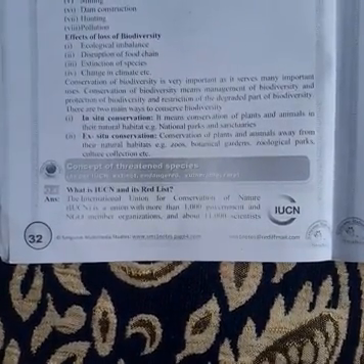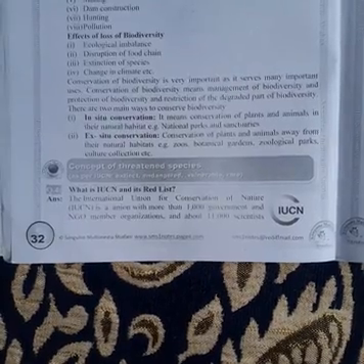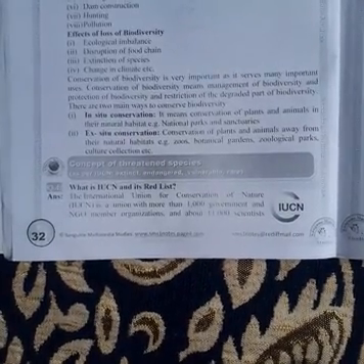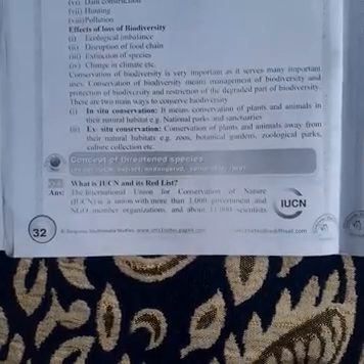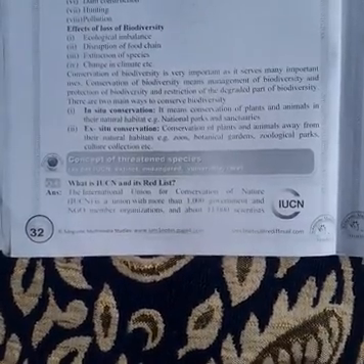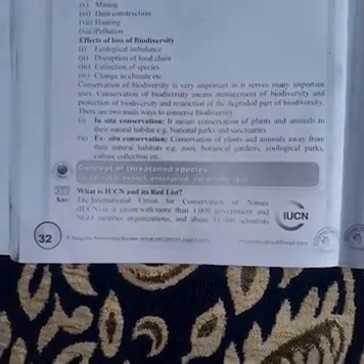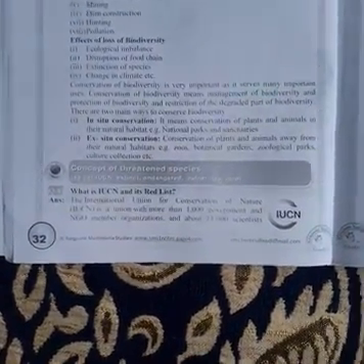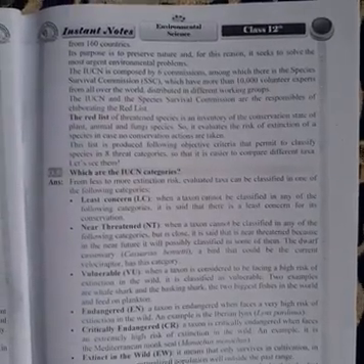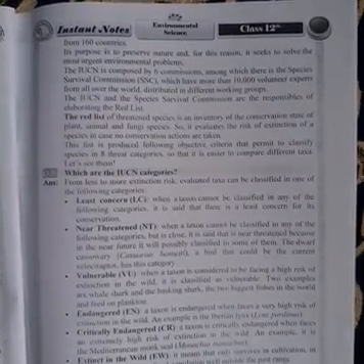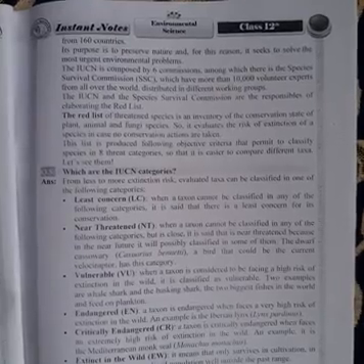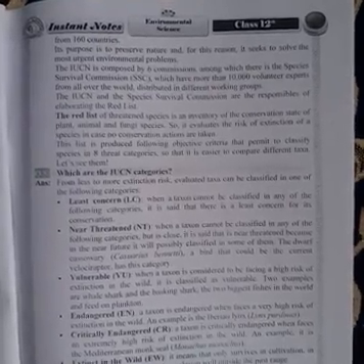The International Union for the Conservation of Nature is a union with more than 1,000 government and NGO member organizations and about 11,000 scientists, founded in 1948. Its purpose is to preserve nature, and for this reason, it seeks to solve the most urgent environmental problems.